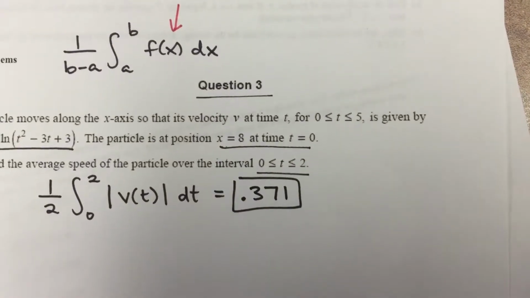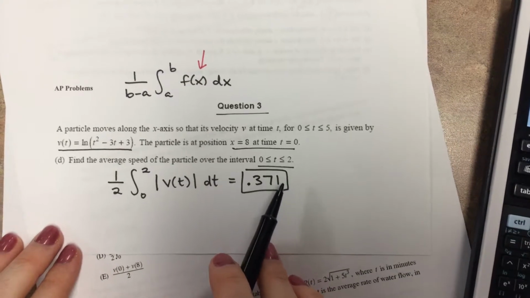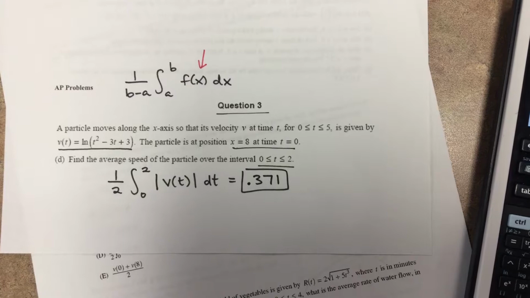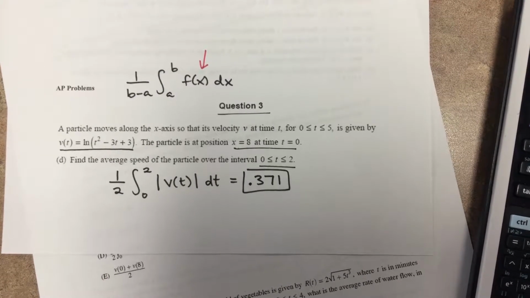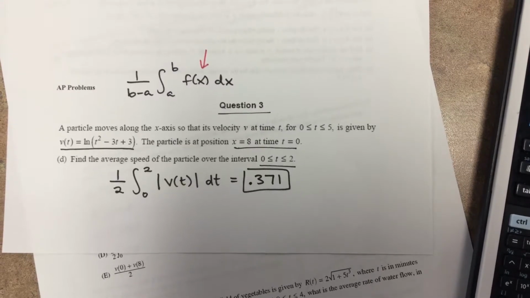So like on the AP test itself, you would have points for the setup, probably 2 points for the setup and then 1 point for the answer. And that way, as long as the setup's right, like you may have plugged something into the calculator wrong at some point, you just wouldn't get the answer, but you would still get the points for the setup. Yeah? We don't have to give units unless they give us units.